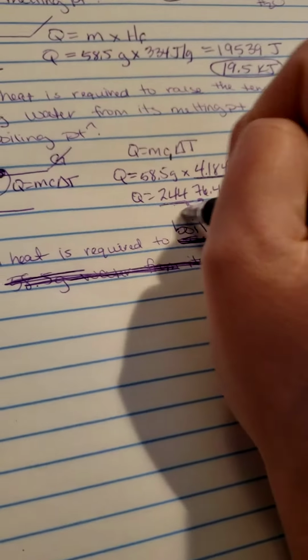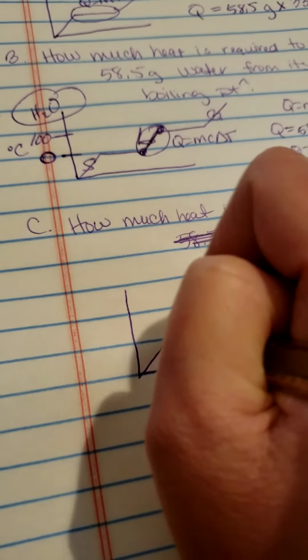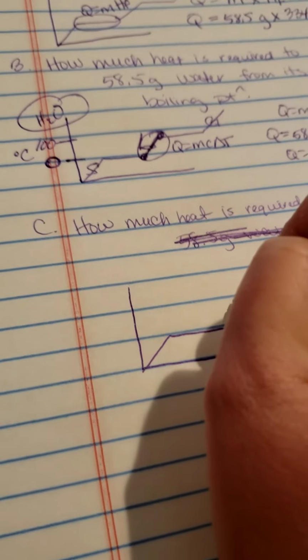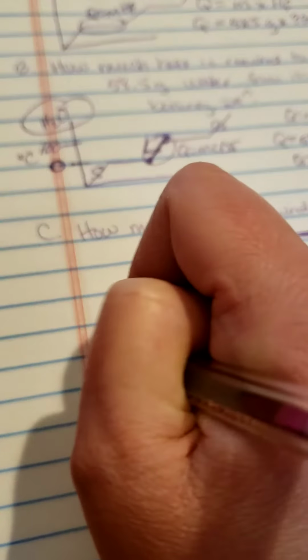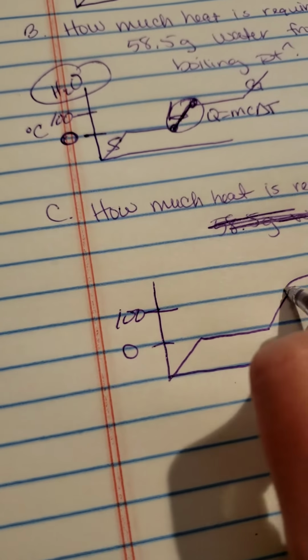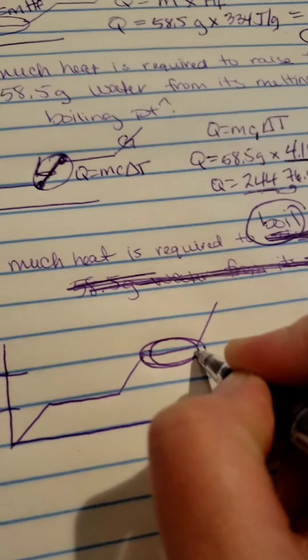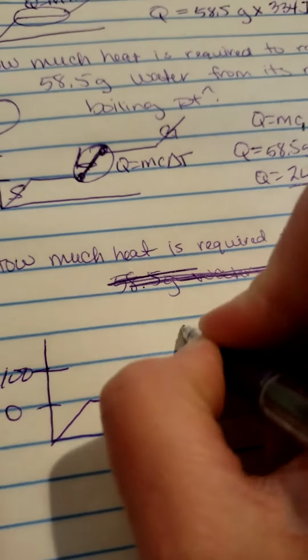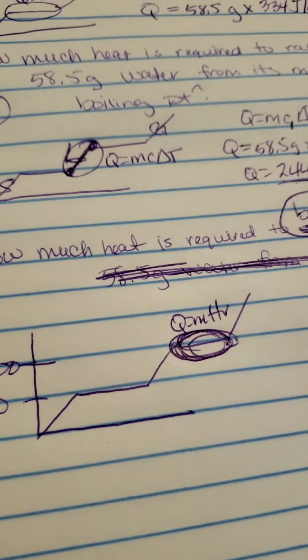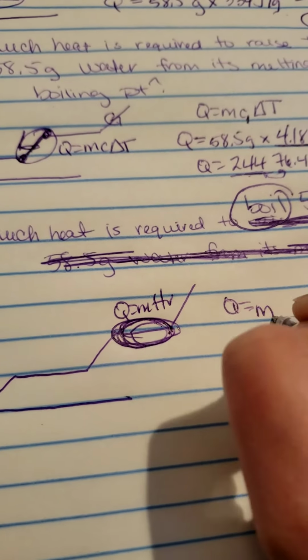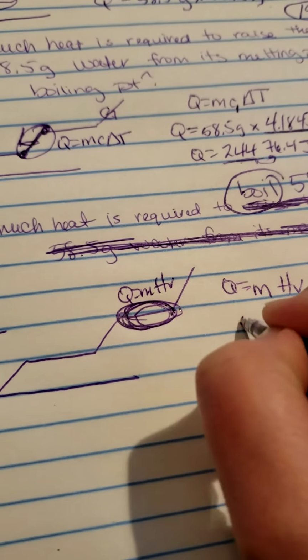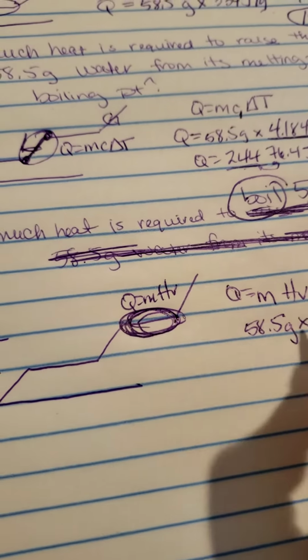All right, part C. Part C, how much heat is required to boil 58.5 grams of water at its boiling point? Key word, boil, right? So when we have our heating curve, boiling point, right? Our heating curve, this right here is our phase change. This is our boiling. So Q equals MHV was our equation for that. Mass times our heat of vaporization. So the mass is 58.5 grams times, and our HV value.